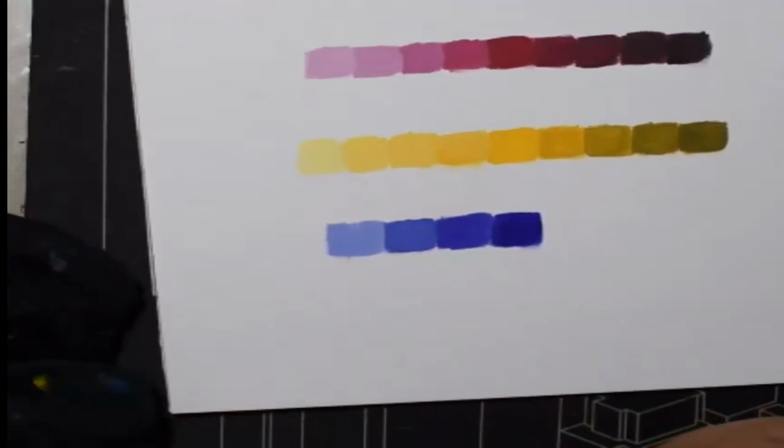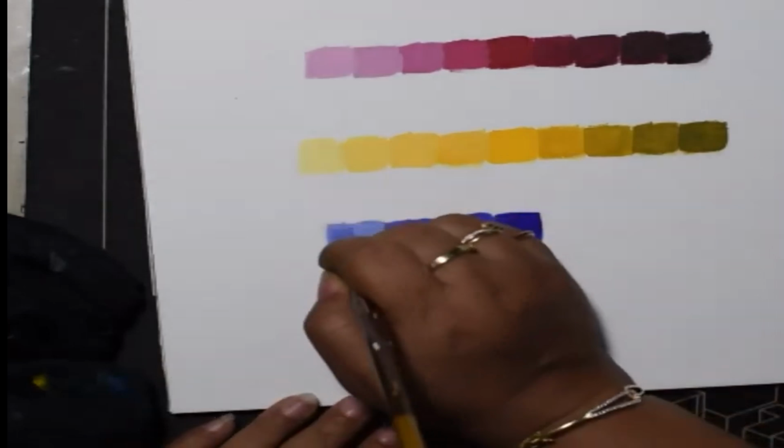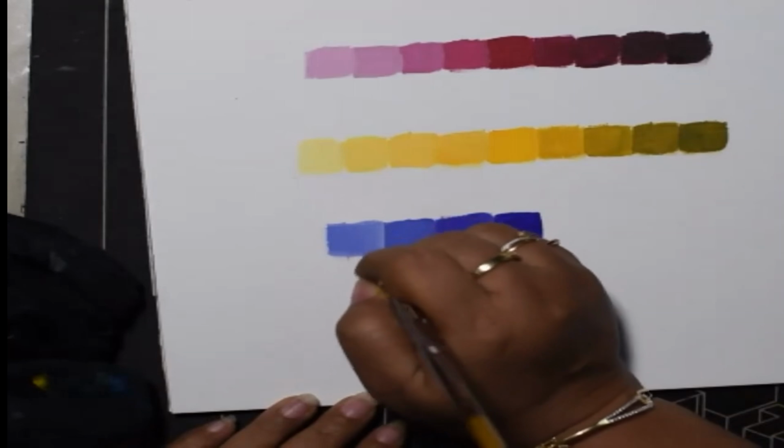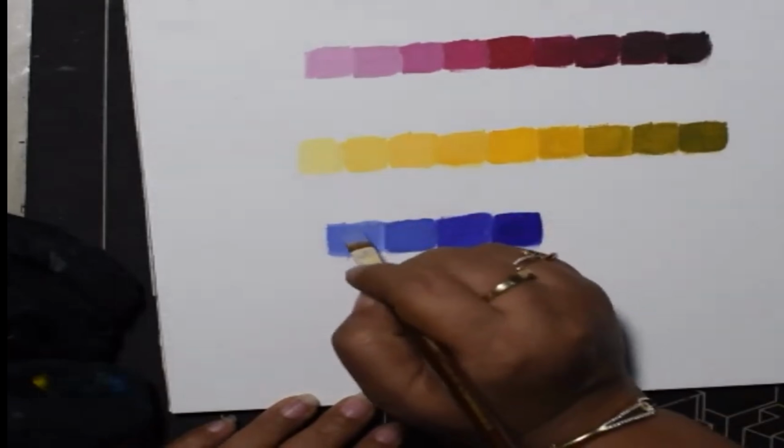I think it is actually lighter. We have to create a smooth transition. That's why I want a smooth gradation. I want it to become darker gradually. You have to make the values accordingly.